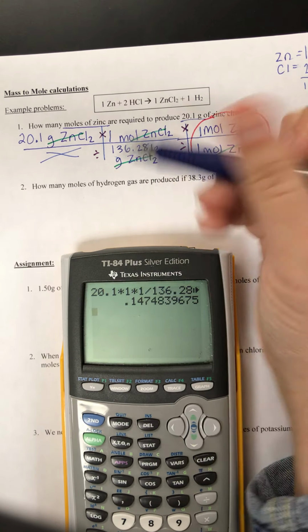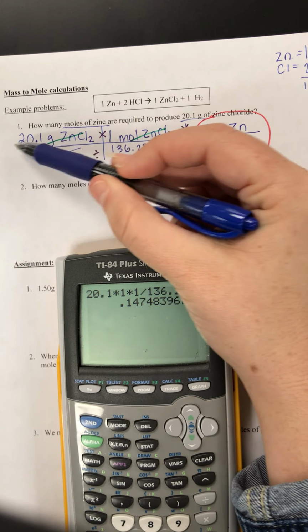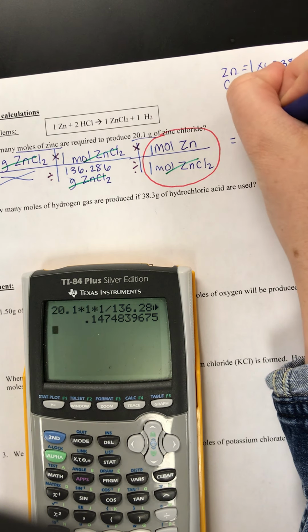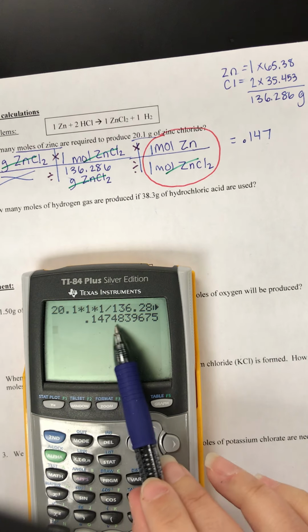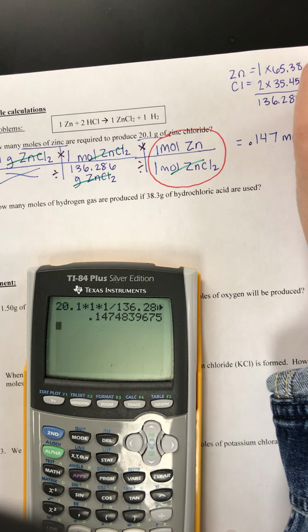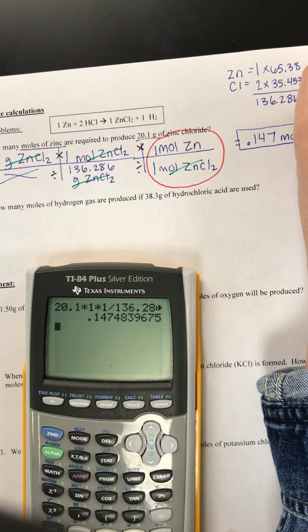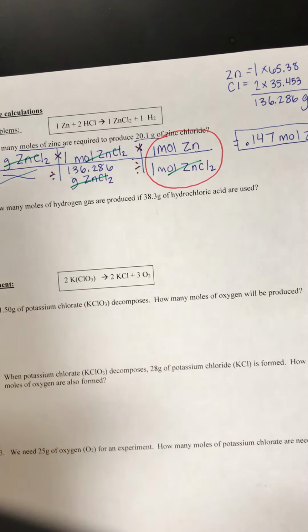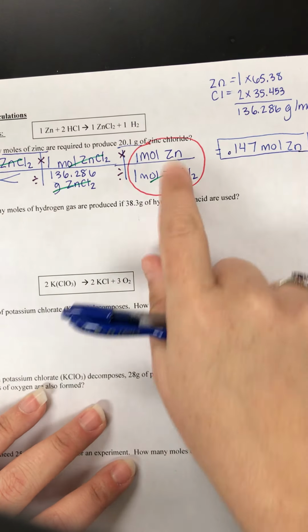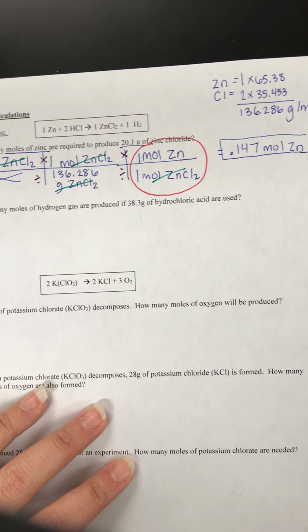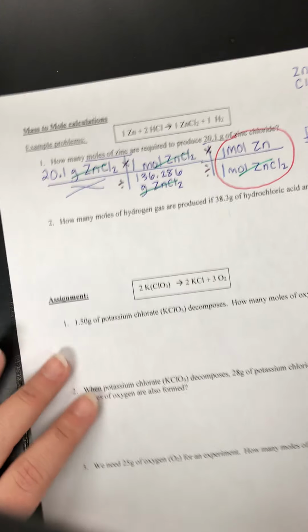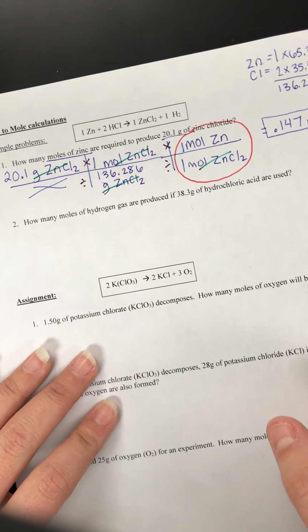Now, we need to round it to sig figs. The given has 1, 2, 3 sig figs in it. So we're going to round this to 0.147. The 4 makes the 7 stay. And then my unit is moles of Zn. Okay? So you must get used to writing that compound. The reason why I made you do it last unit is for this, so it wasn't like brand new and weird. Some of y'all got kind of lazy, so you need to make sure you're using it every time.